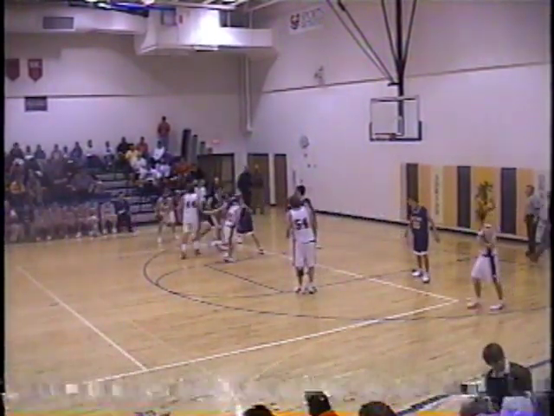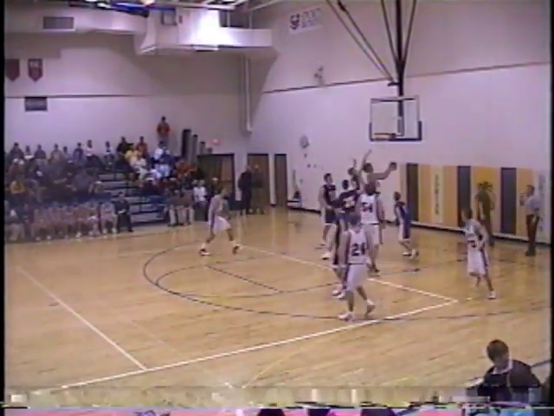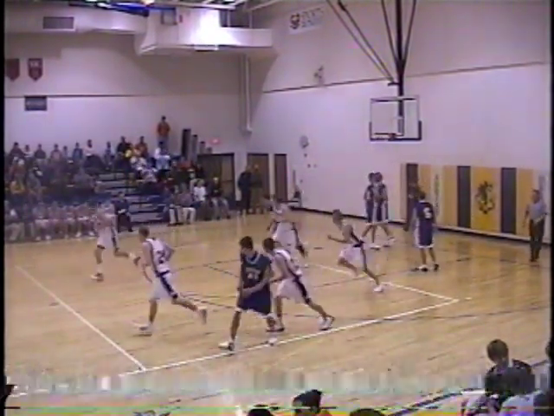This is the same situation. Set the screen. Instead he decides to go baseline hard, draws both people to him. We're able to get the layup on the bottom side.